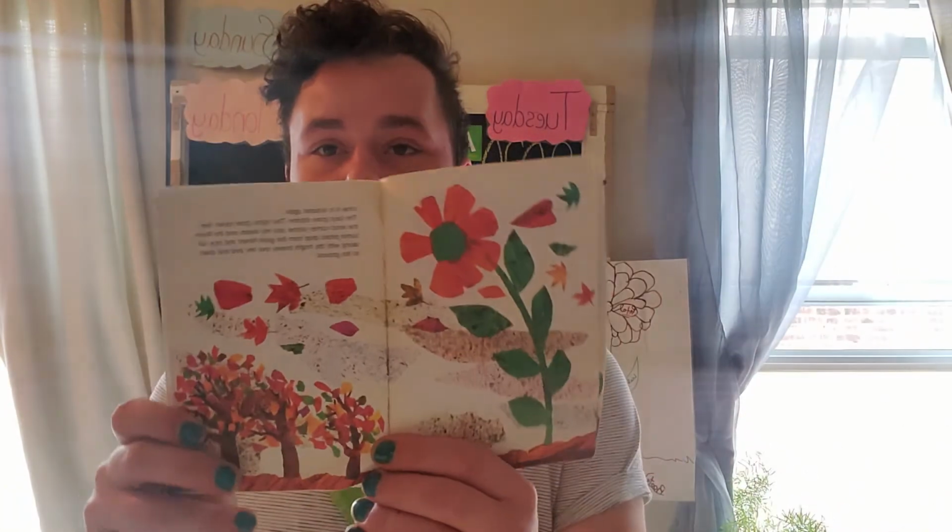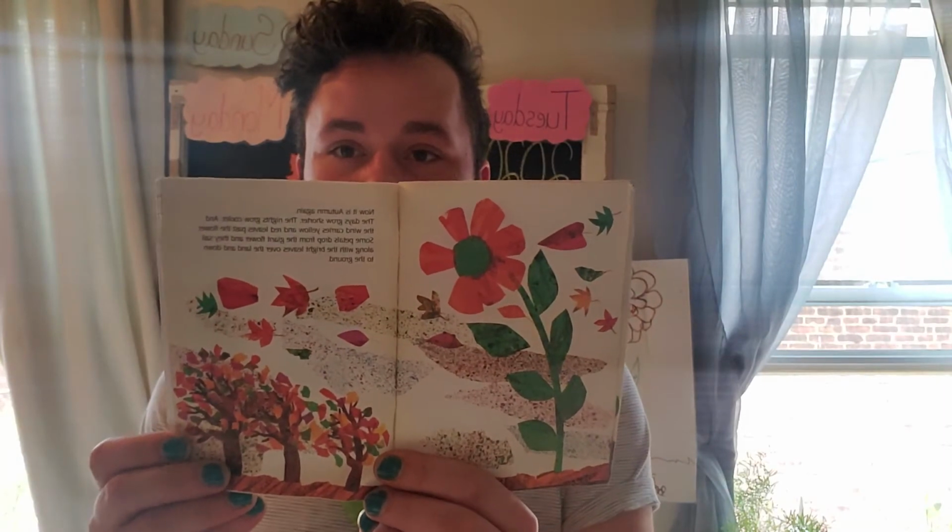And now it is fall again. The days grow shorter, the nights grow colder, and the wind carries yellow and red leaves past the flower. Some petals drop from the giant flower, and they sail along with the bright leaves over the land and down to the ground. The wind blows harder, and the flower has almost lost all of its petals.